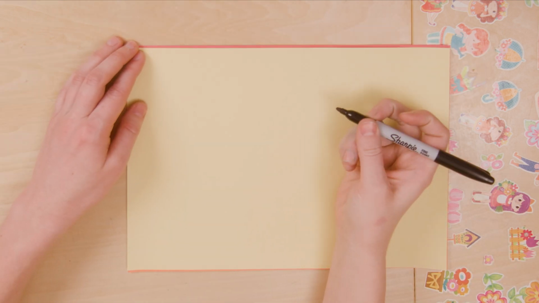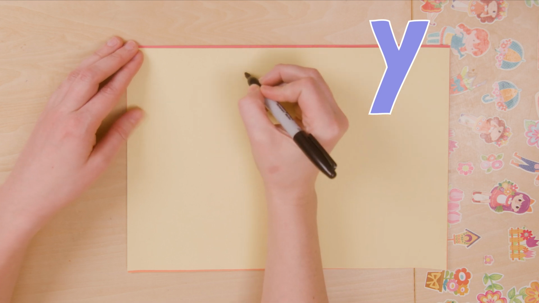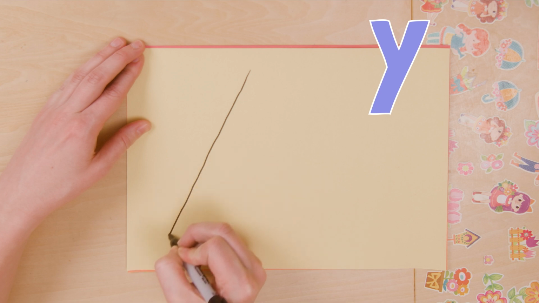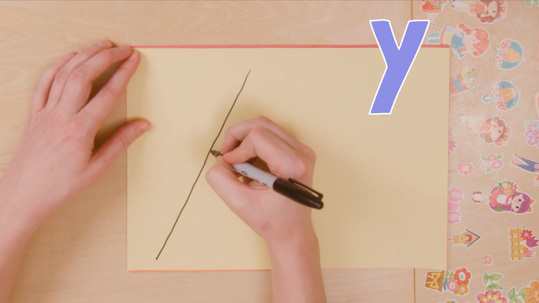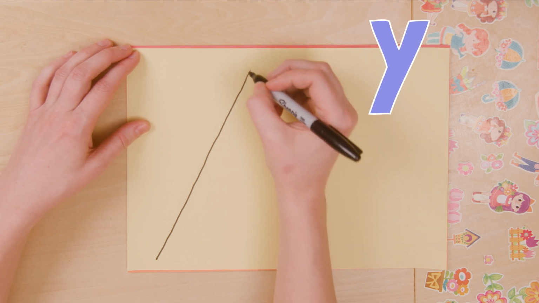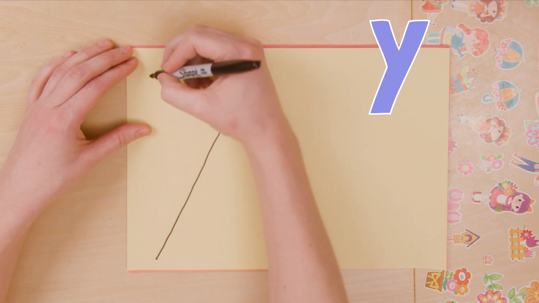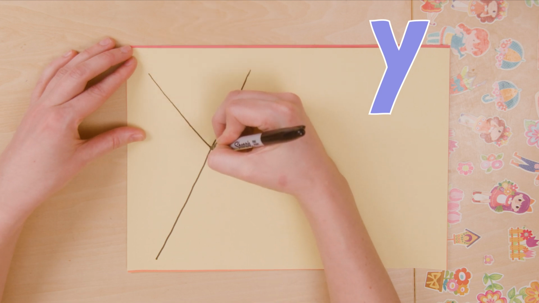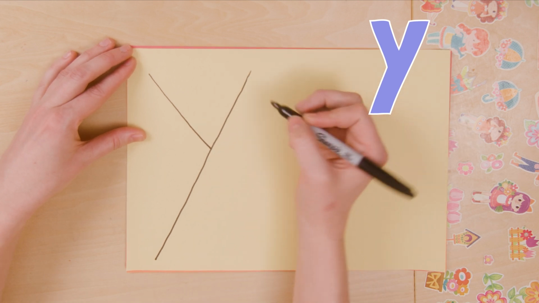Let's do a capital Y, my friend, on my favorite color. Let's do it. So we're gonna come to the top here. We're gonna go down on a big diagonal like so. Come back to the top and come down to about the middle of that long line and meet. That's the capital Y.